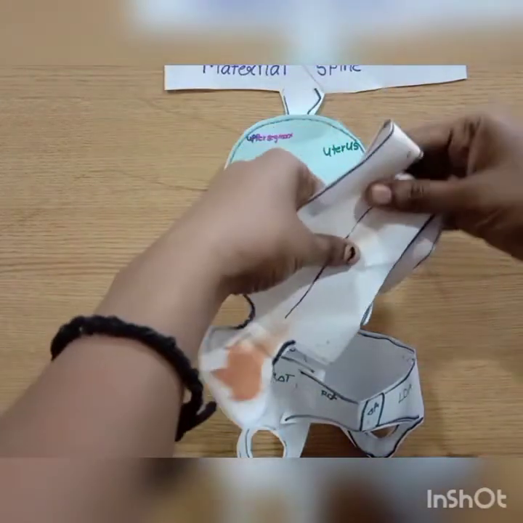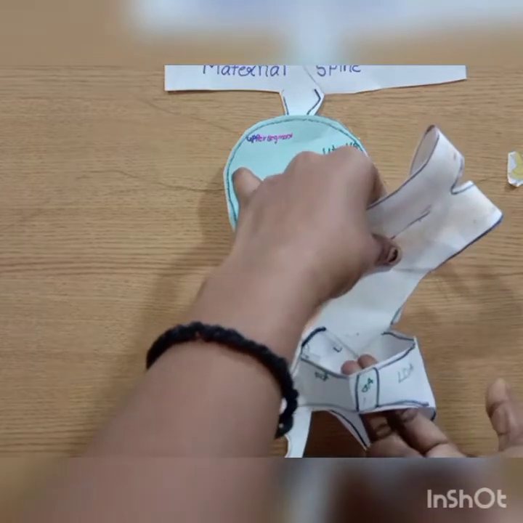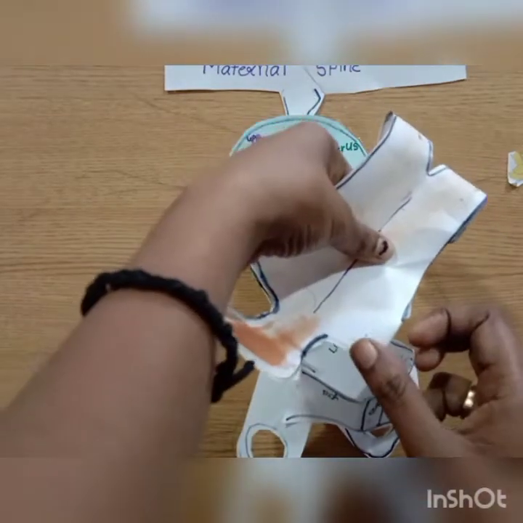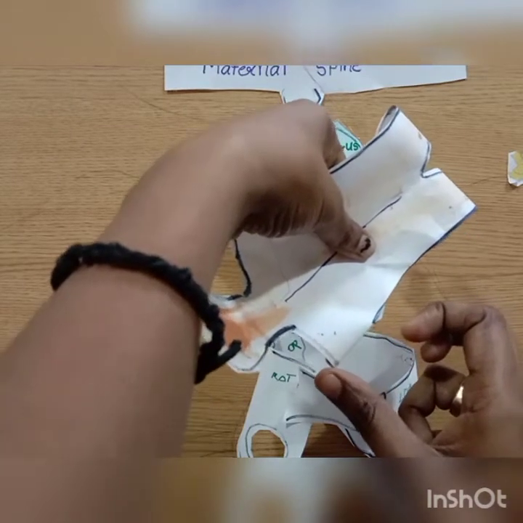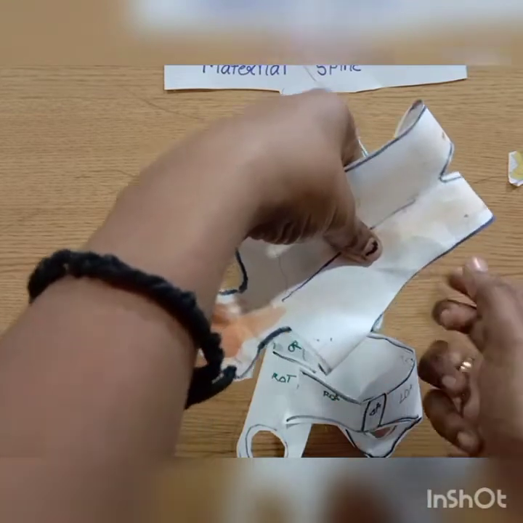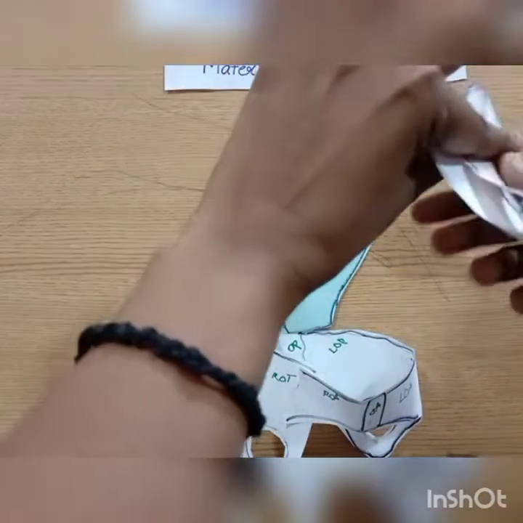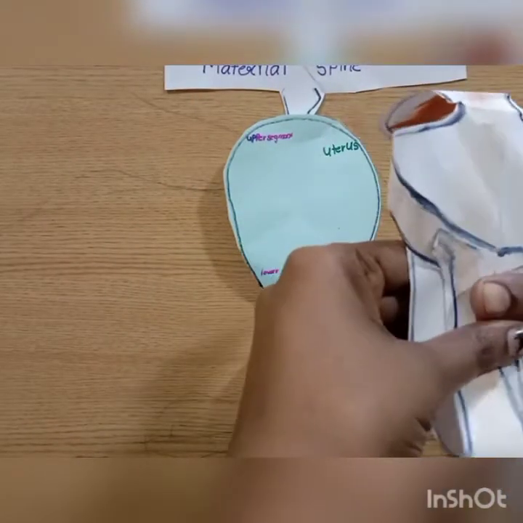If the baby's presentation is shoulder, the denominator is the acromion. There is an acromion process on the shoulder, and that particular bone is called the acromion. So that's the denominator for the shoulder presentation. Denominator means an arbitrary bony fixed point on the presenting part.